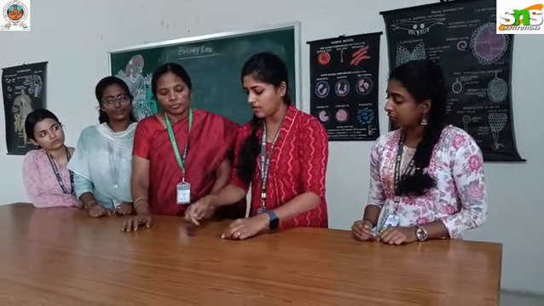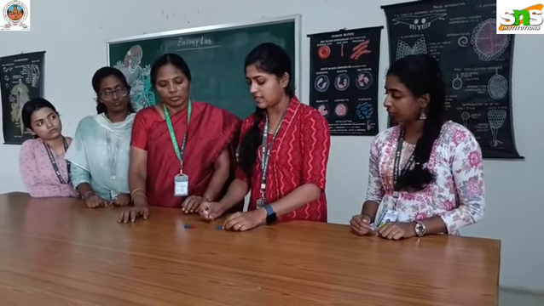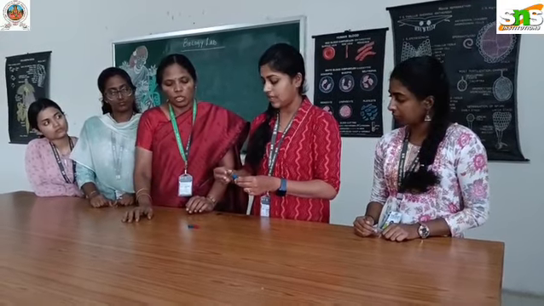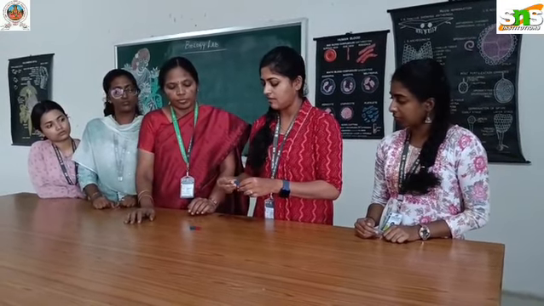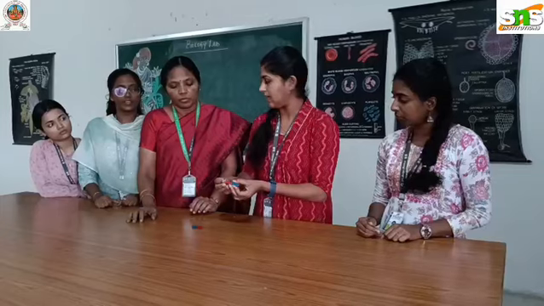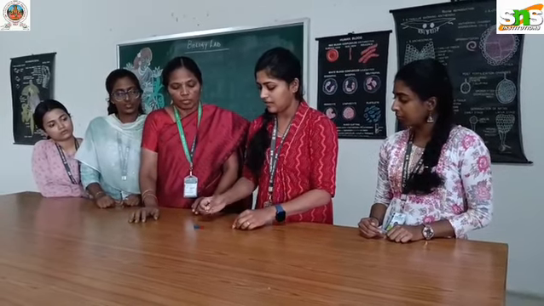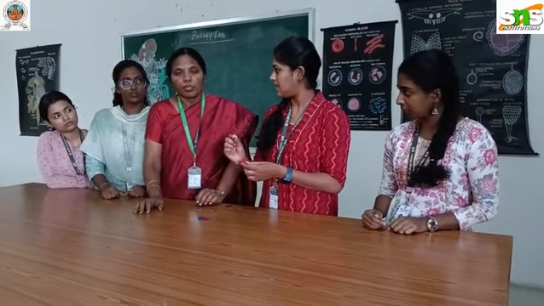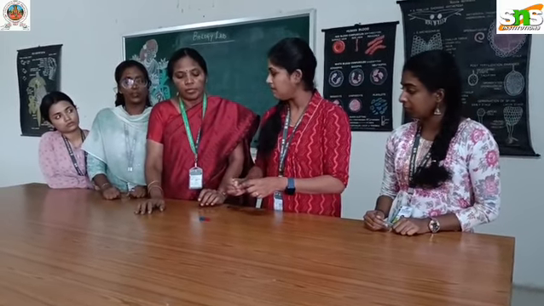But when iron is taken close to the magnet, both sides attract the iron. That's why iron is termed a magnetic substance and not a magnet.